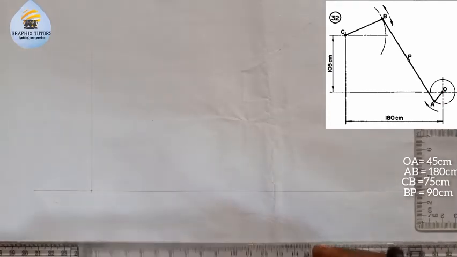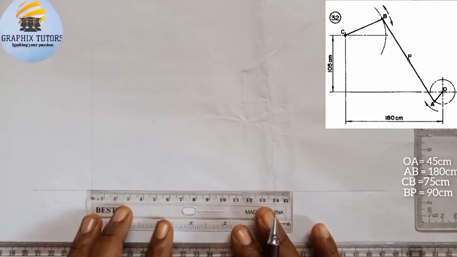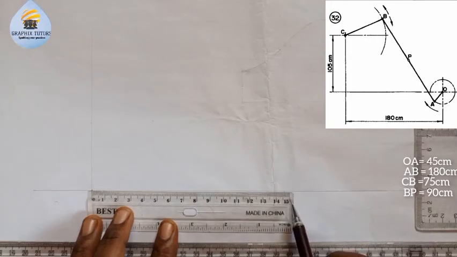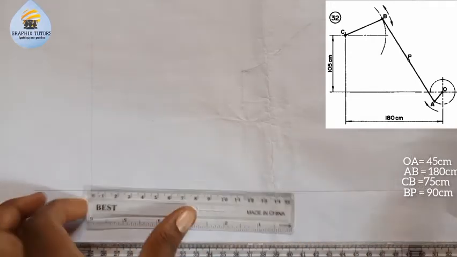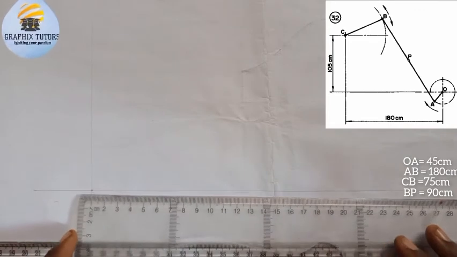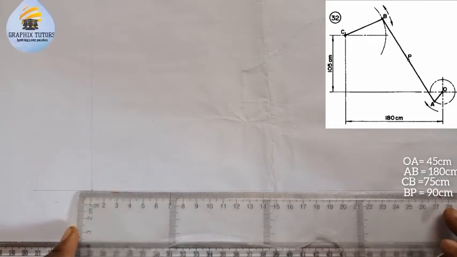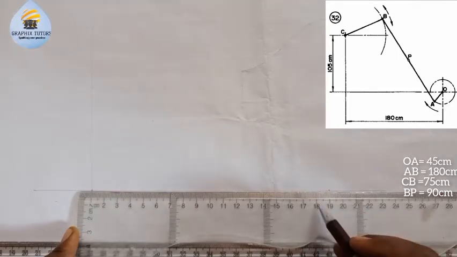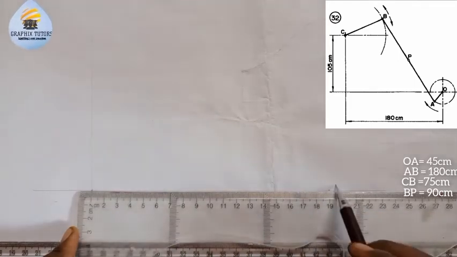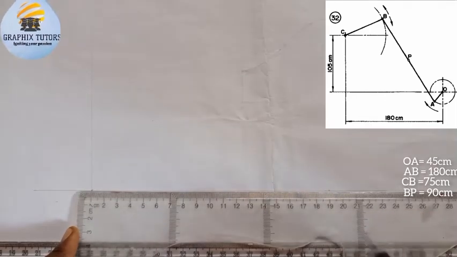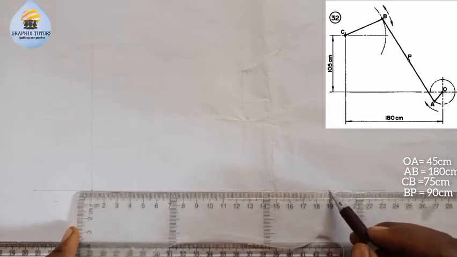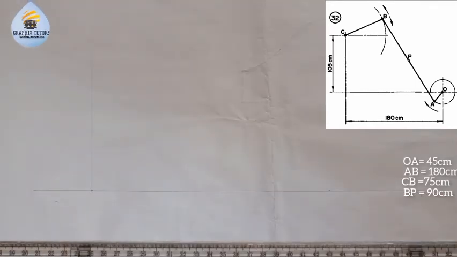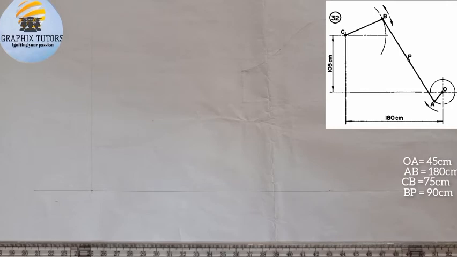So placing my rule here, from 0 to, this is 150 and we're told 180. So let me use this. So if I start from 1 will be my 0 and I'm going to stop at 19 since I'm starting from 1. Assuming I'm starting from 0, I'll stop at 18. So from 1 to 19 is what? Is 180. So this is where I am ending the point here. Alright? So at that point, that is where I am going to draw my crank OA.